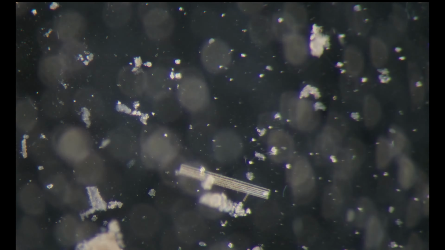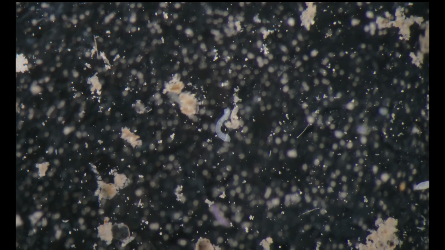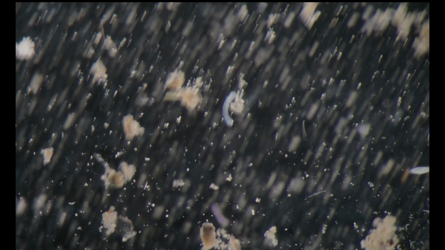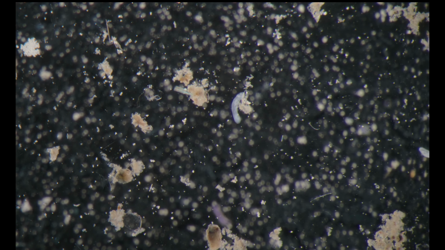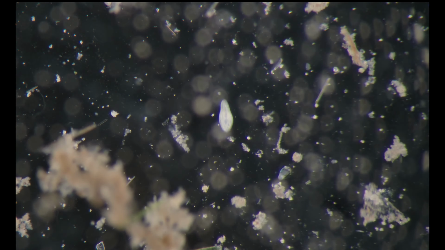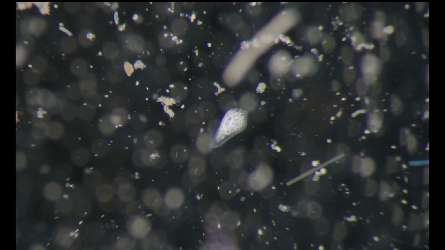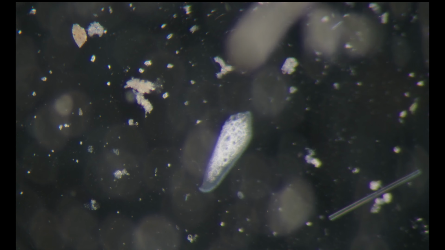And let's go down because I got some interesting specimens here. Here is a worm, hypotrich, another hypotrich, a rotifer, and the Loxophyllum.